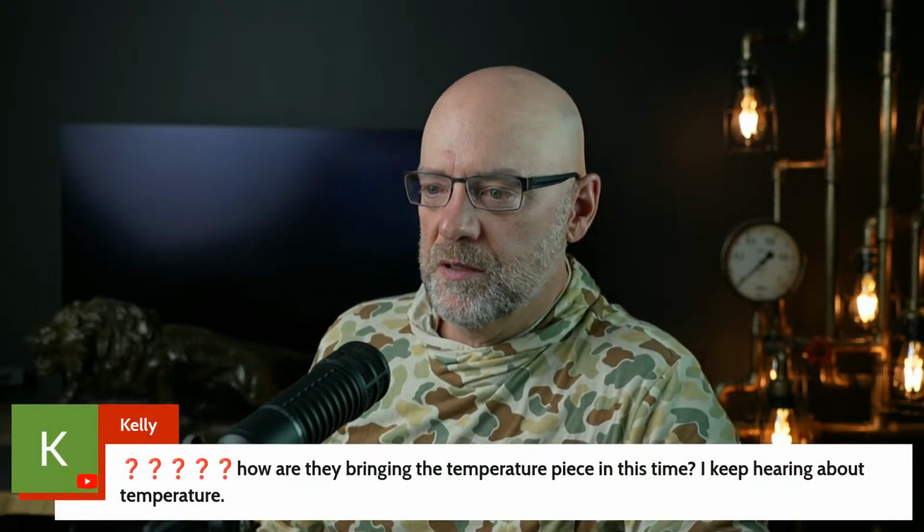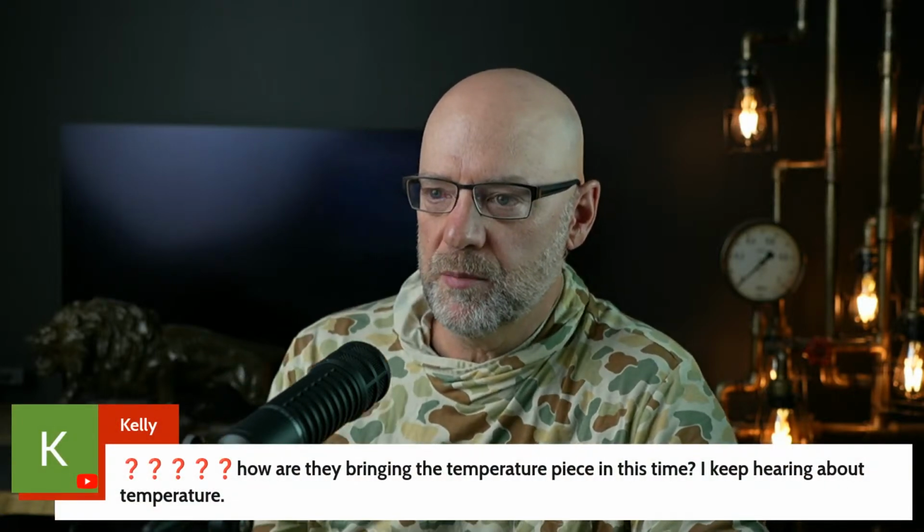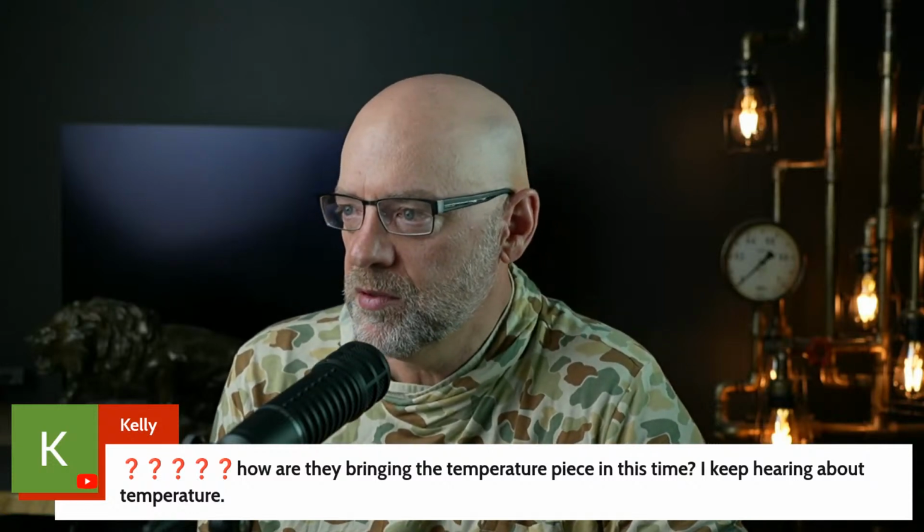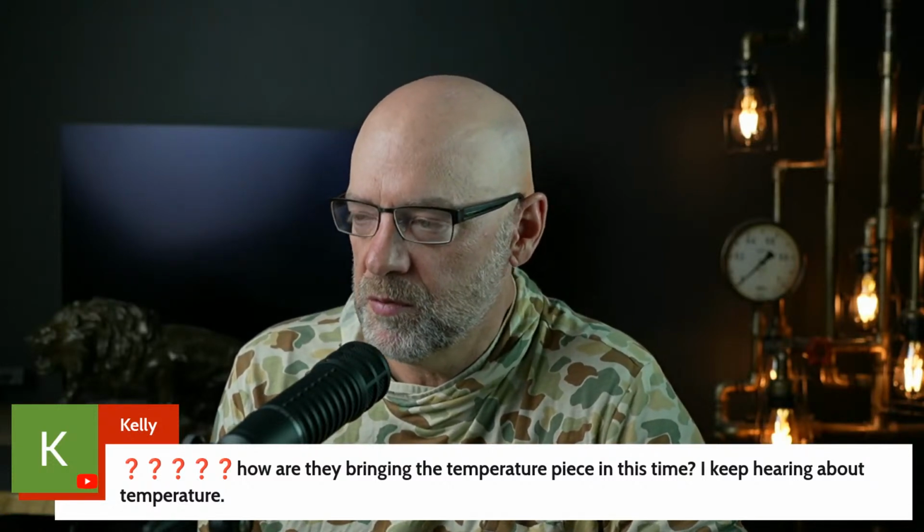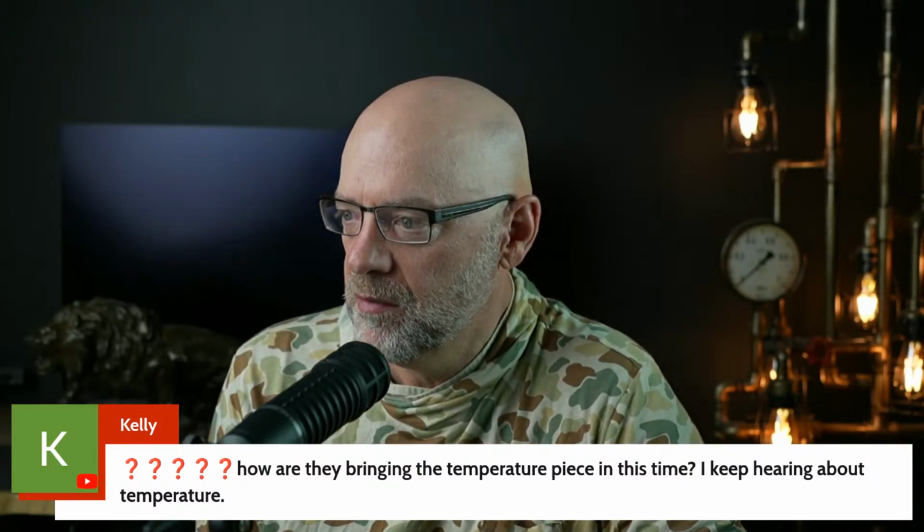Kelly, how are they bringing in the temperature piece this time? I keep hearing about temperature. I'm not familiar with phone temperatures. Apparently, they're trying to use the phone temperature of John's phone to try to establish a timeline, whether it's inside or outside. I don't know the details on that. I don't know how you can tell what the temperature of the phone was at a previous time of day.